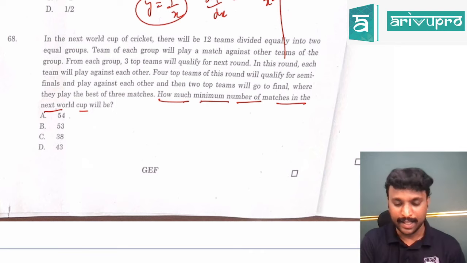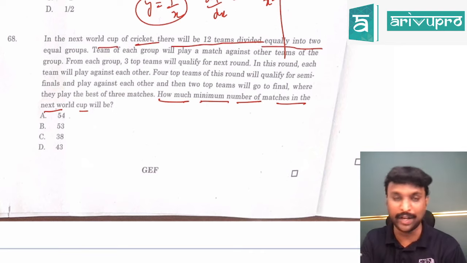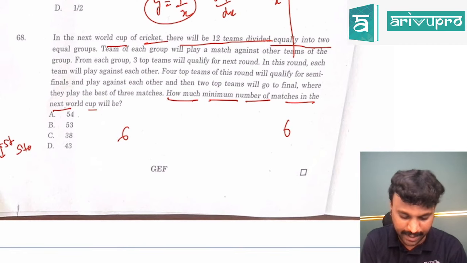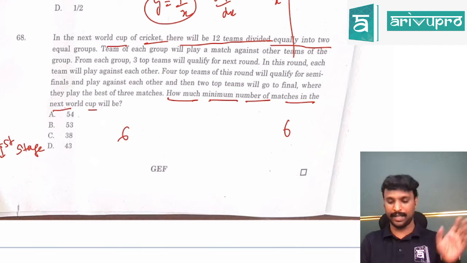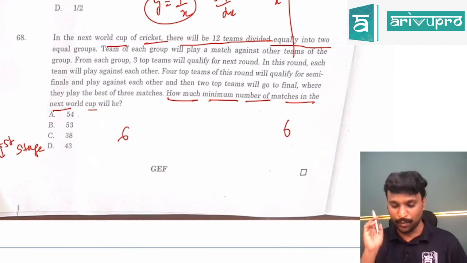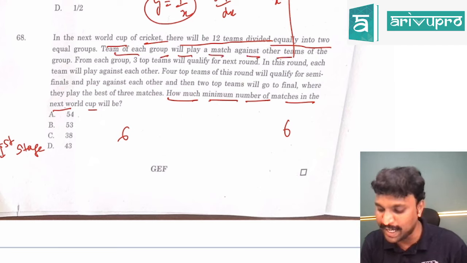Okay, guys, in the next World Cup cricket, there will be 12 teams divided equally into 2 equal groups. That means 6 in each. First stage: 12 teams are divided into 2 equal groups, so 6 in each. They've said each team of each group will play a match against each other.